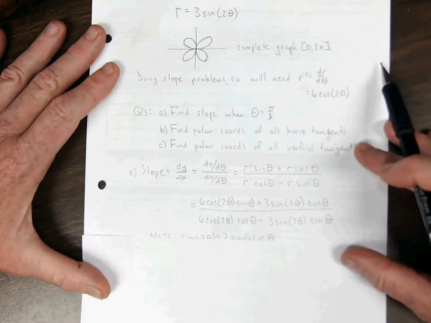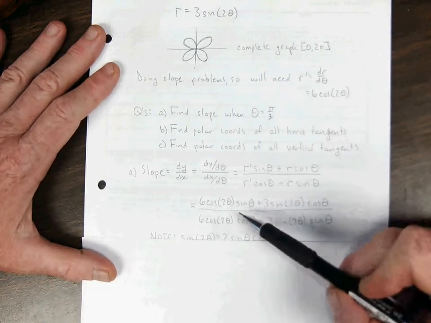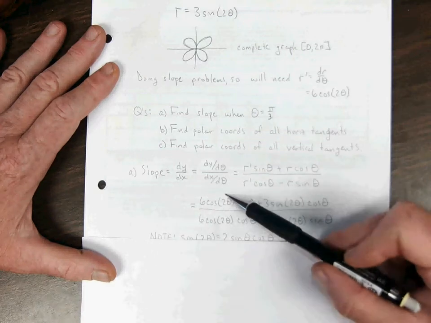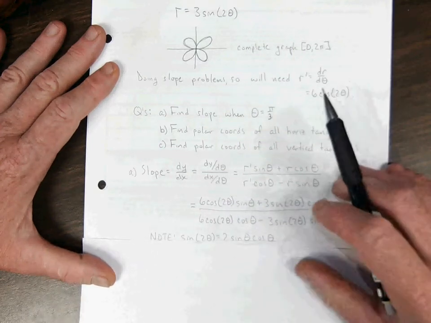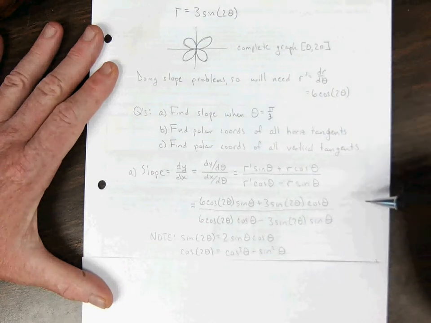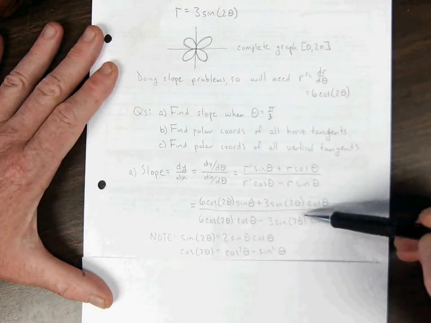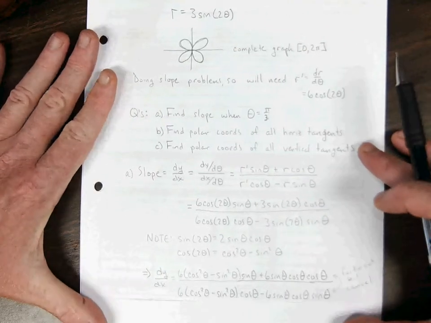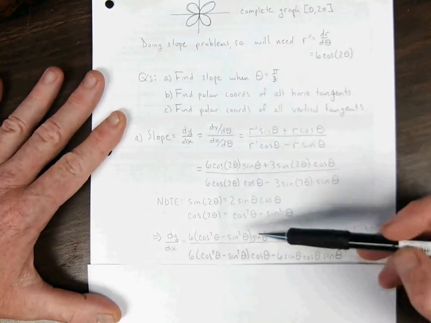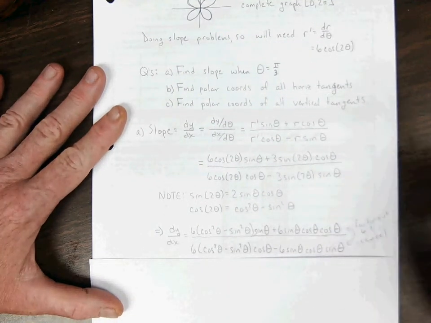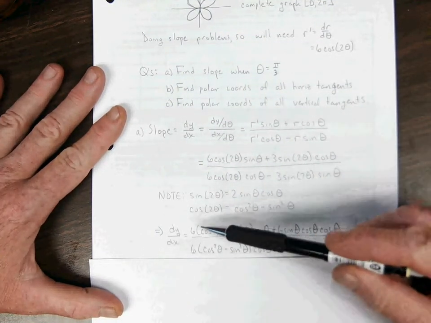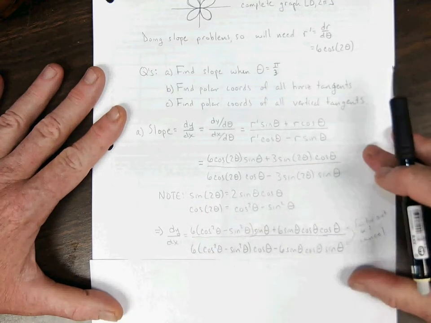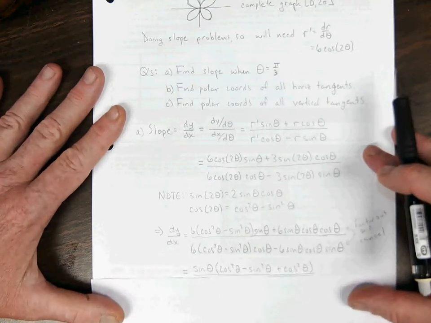Now, the key thing here is we have some mixing of angles. We have twice angles and single angles. And so we can apply the double angle identities to these parts right here. So there are the double angle identities that we'll use, and fill those in for those 2 theta parts. So I go and fill that stuff out, and this looks very complicated, but just take it a step at a time. One thing to notice is there's a 6 in each part here, so we can factor those out and cancel. So I'm going to save a line and not show that, but the 6's go away.